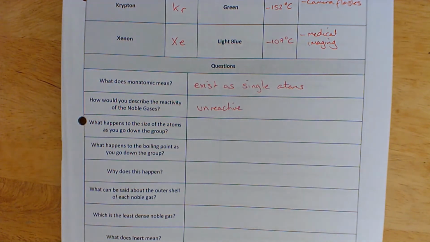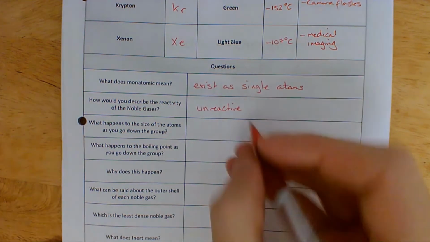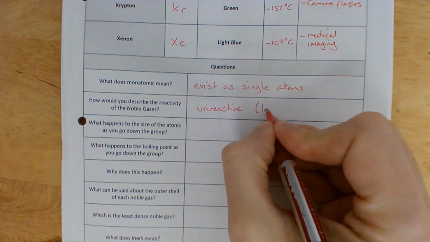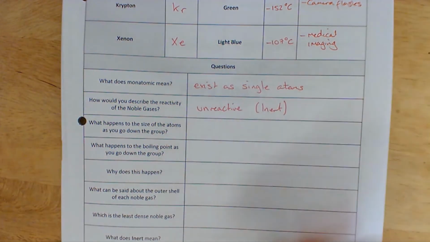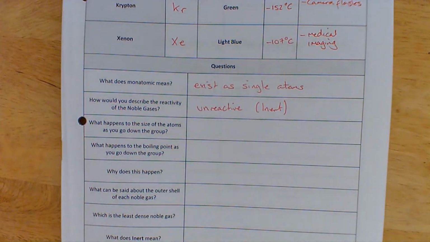And then when we looked at the halogens, they were reactive because they were gaining electrons. And the easier it was for them to gain electrons, the more reactive they were. Noble gases, they already have a full outer shell. They have no need to lose or gain electrons. So they're just very, very unreactive. And the name we give that is inert. We say that they are inert, they are unreactive.